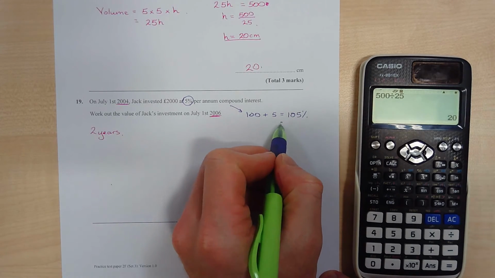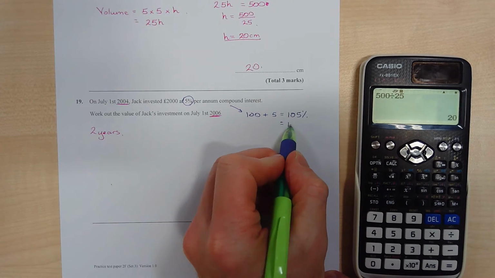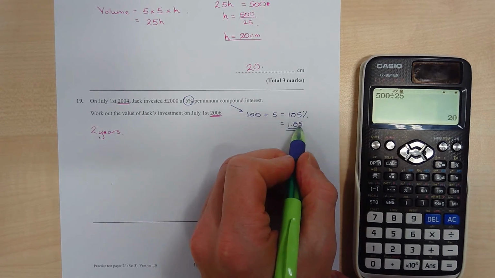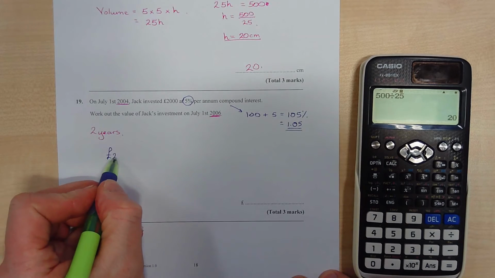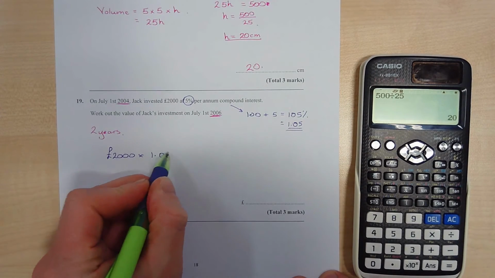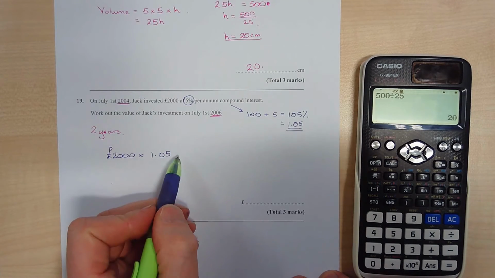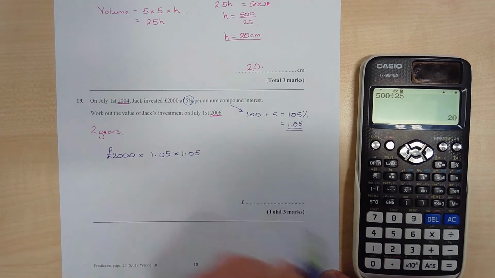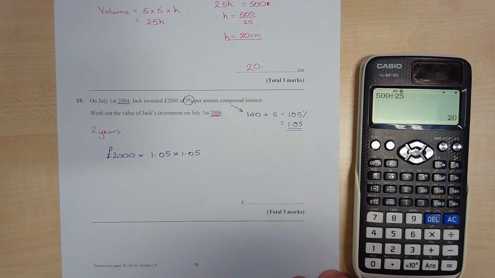Which we need to turn into a multiplier, a decimal, which is 1.05. So if I times by 1.05, I'm going to automatically increase by 5%. Okay, so let's take this £2,000 that he invests. That'll be for 1 year. Times it again would be another one. So that will give me the value in 2 years.